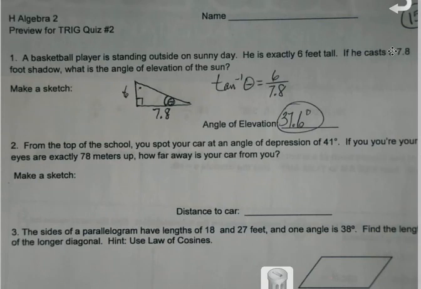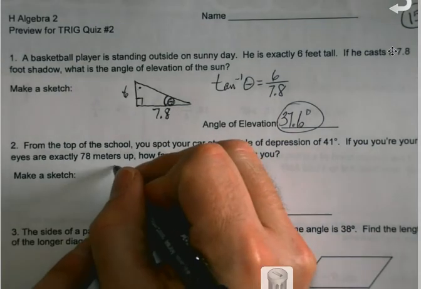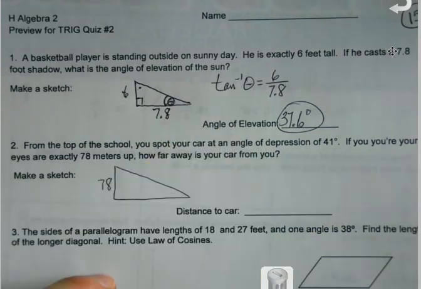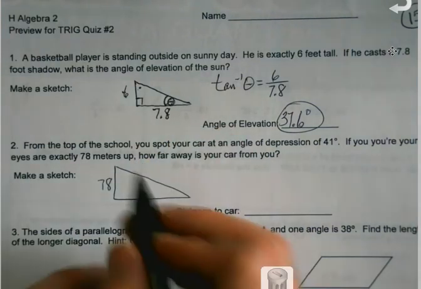Now this is the one that gets people every time, so I'm hoping if we really are specific, we're going to have this one go well. From the top of the school, you spot your car at an angle of depression of 41 degrees. If your eyes are exactly 78 meters up, how far away is the car from you? We're 78 meters up.